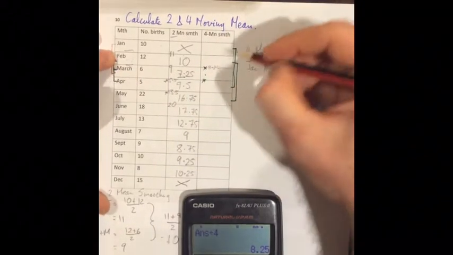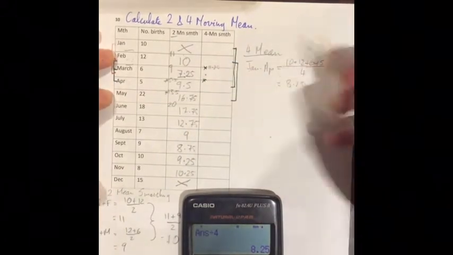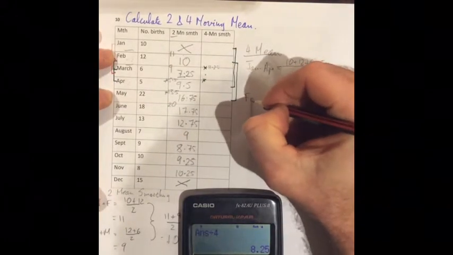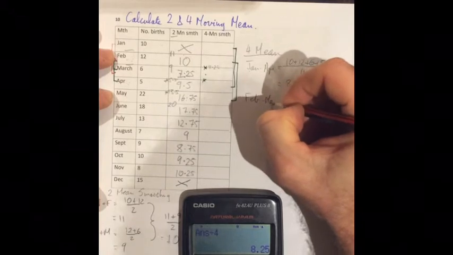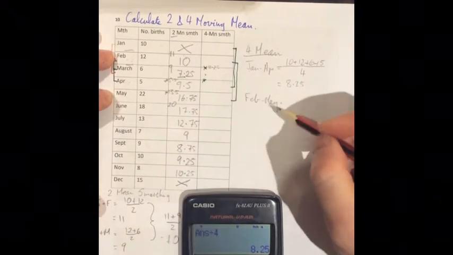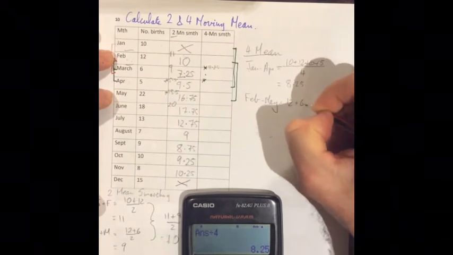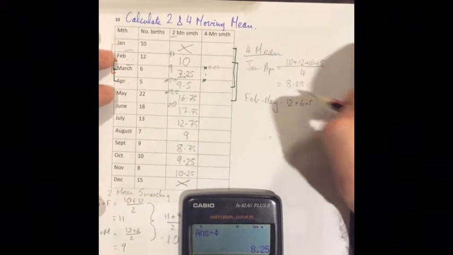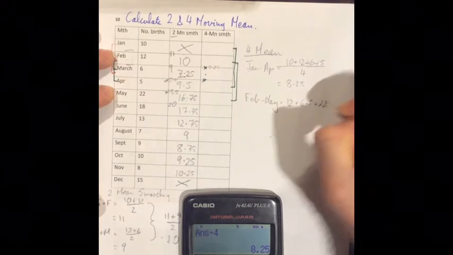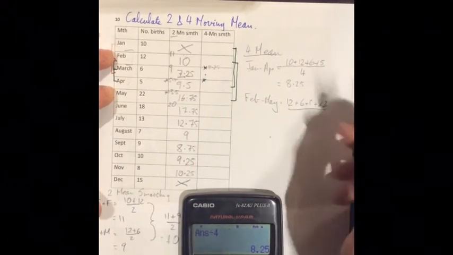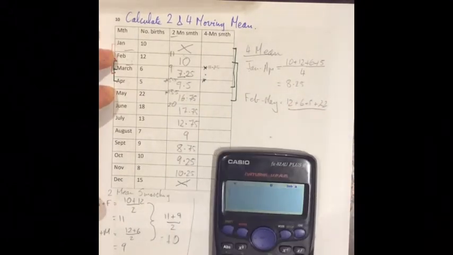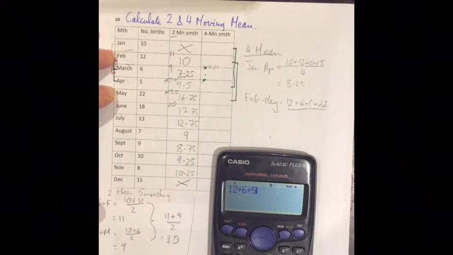Now we need February to May. So we've got 12 plus 6 plus 5 plus 22. Big birth month, May. 12 plus 6 plus 5 plus 22 equals 45.